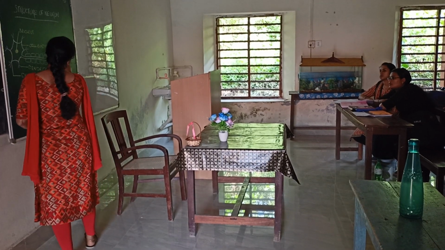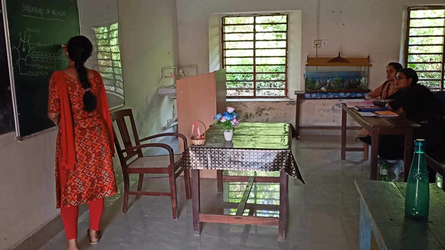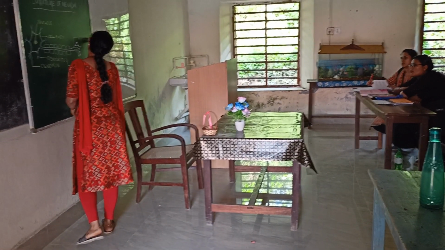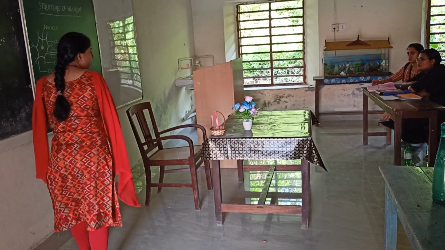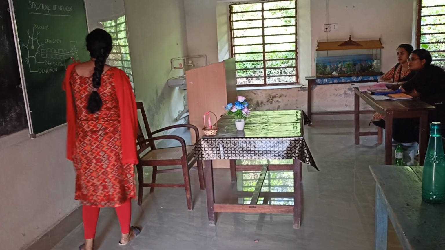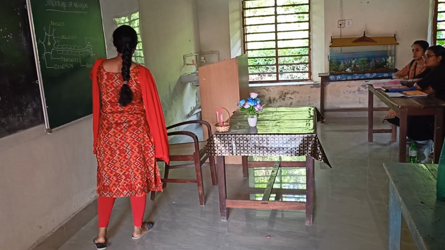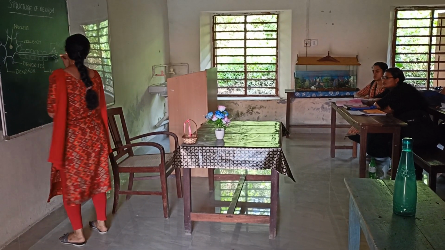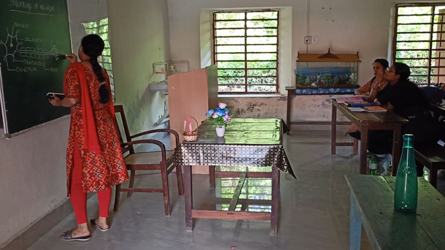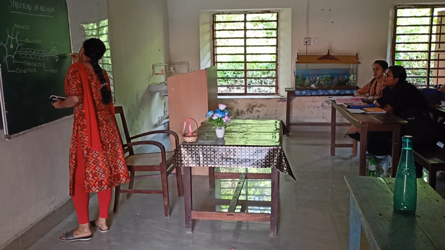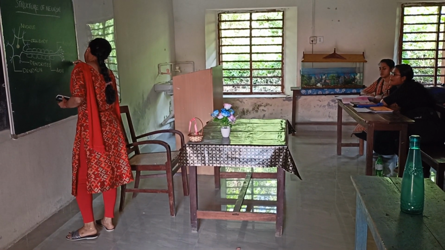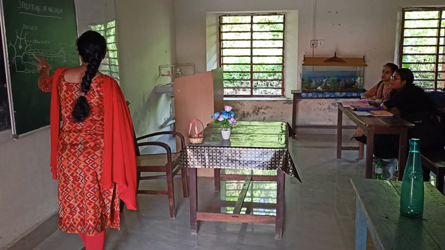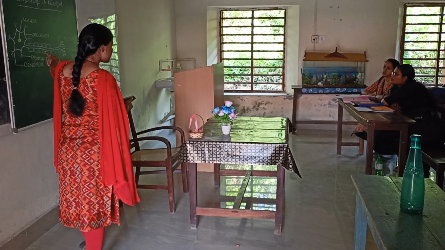Now the branches of axon can be termed as axonites. Hope you understand. And at the end of the neuron, here we can see some enlargements. And this can be termed as synaptic node. Here I already said that the longest filament arising from the cell body is termed as axon.